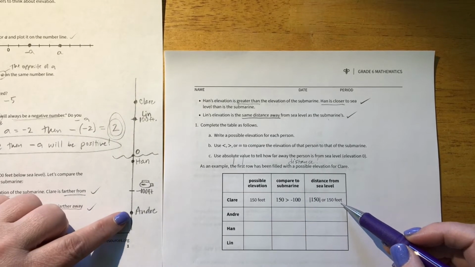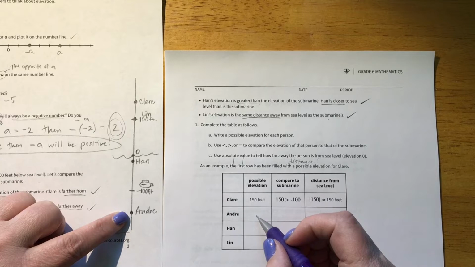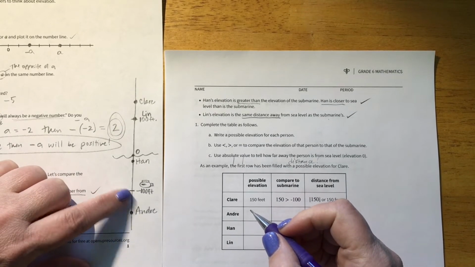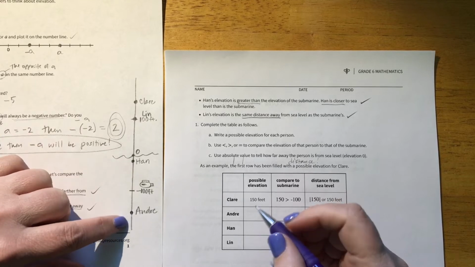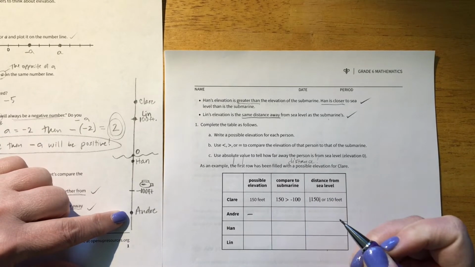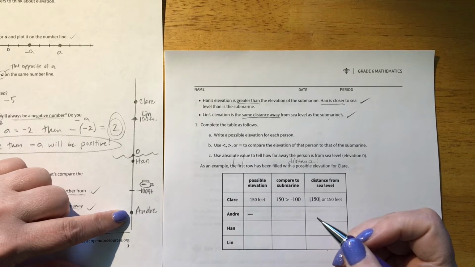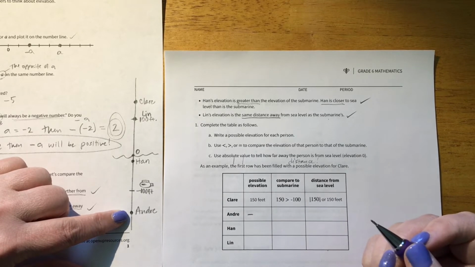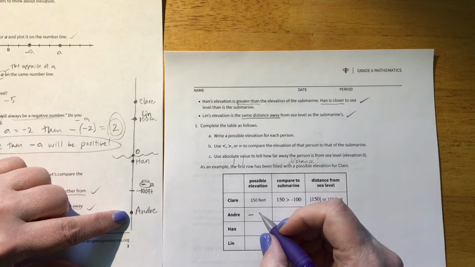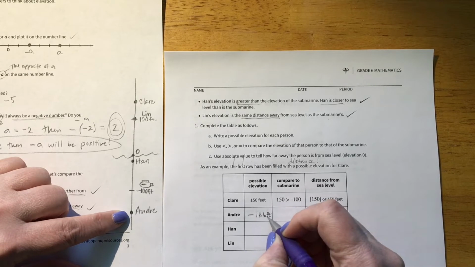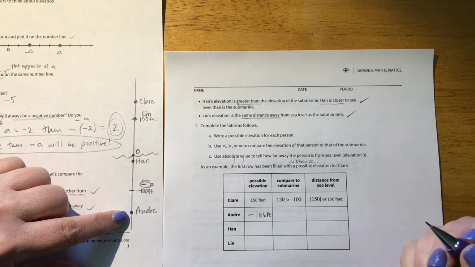Okay, so that's how we're going to fill out this table. Let's do Andre next. What is a possible elevation for Andre? Well, we know he's down here below the submarine and below sea level, so we know he's at a negative elevation. So what elevation could he be at? Well, we get to pick. It literally can be anywhere. Let's say he's at negative 186 feet. You can pick your own number. I just made that one up.